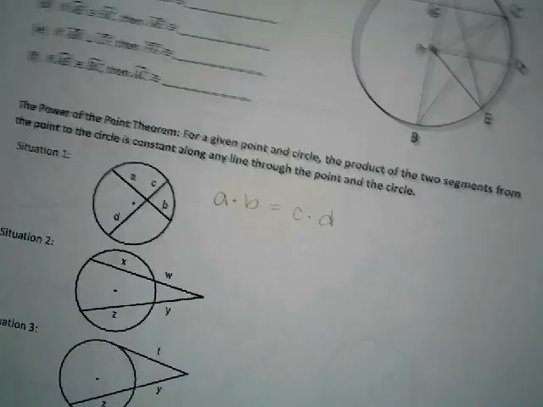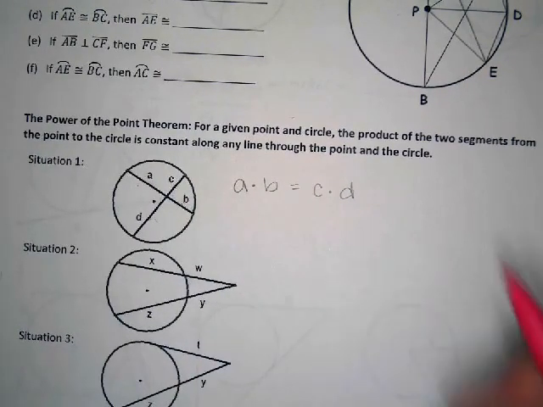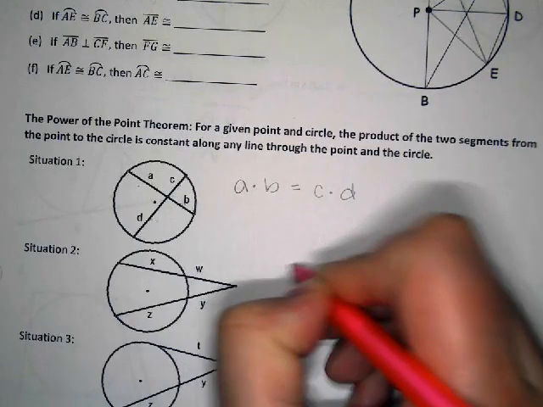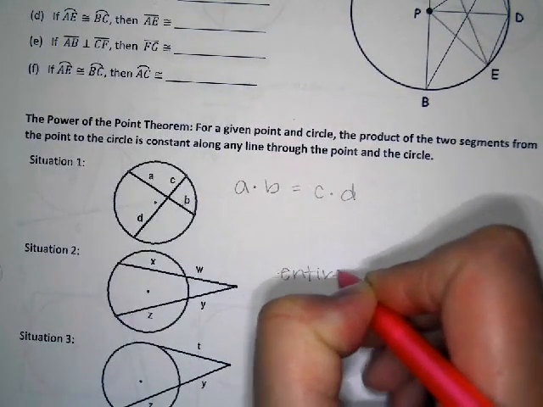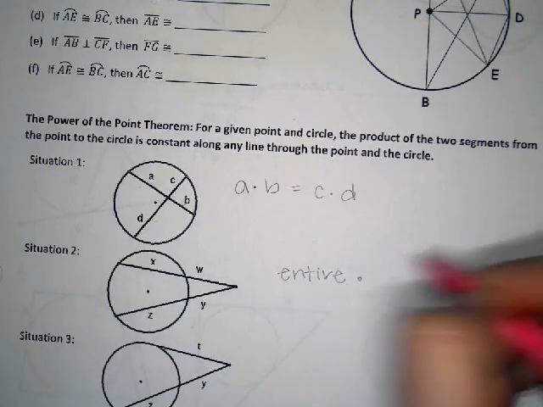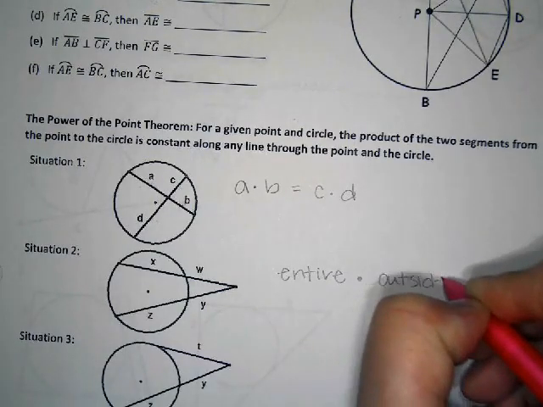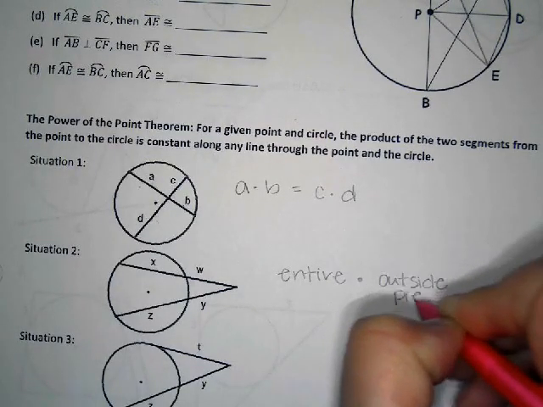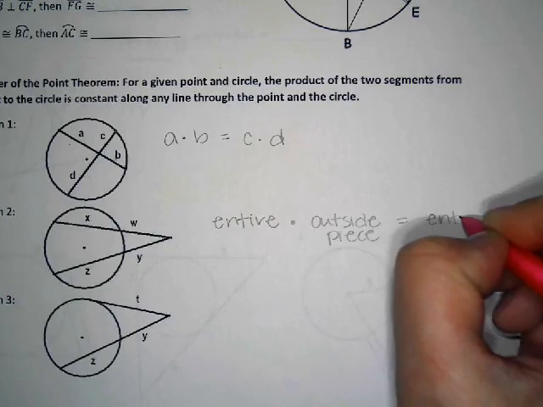The next formula is the entire segment length multiplied by the outside piece equals the second one, the entire length multiplied by the outside piece.